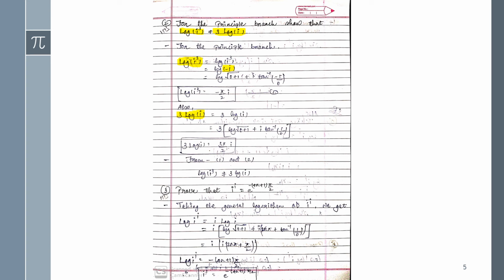So again applying the principal logarithmic formula, you will get this term, 3 pi by 2 into i. And this is your equation number 2, and I think I forgot to write it.